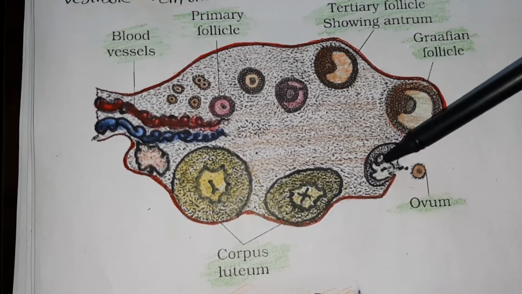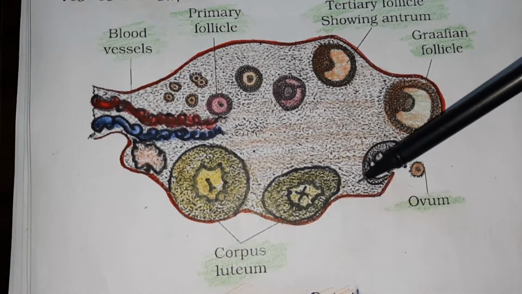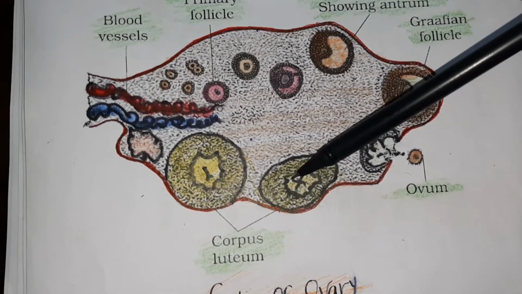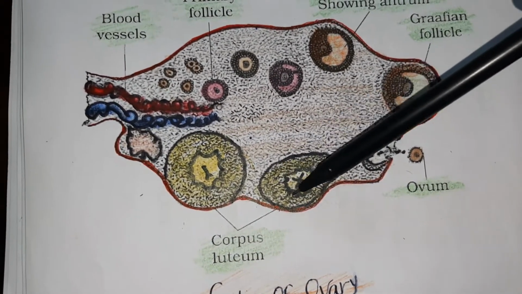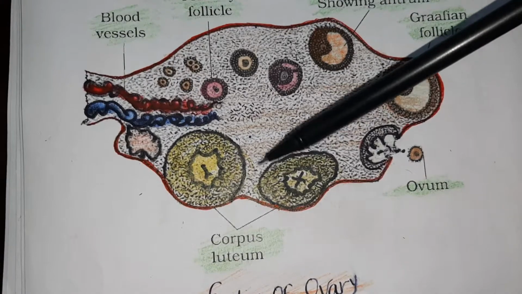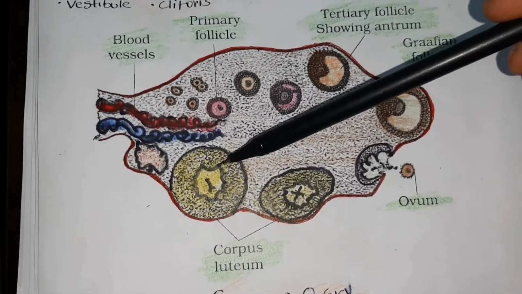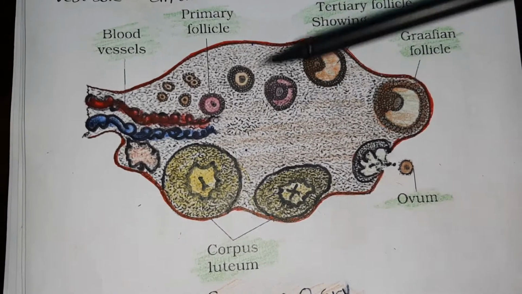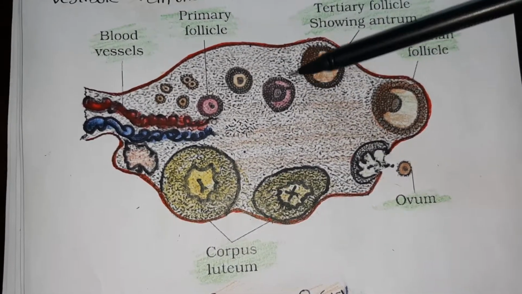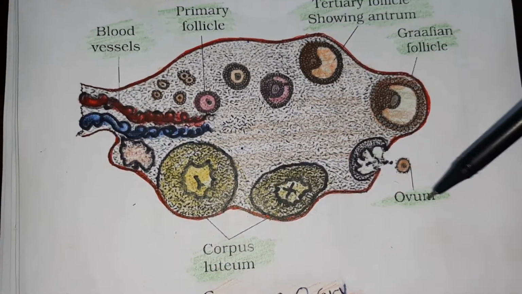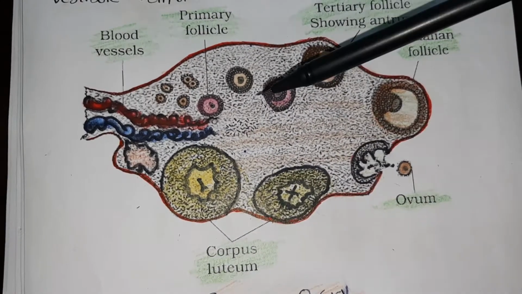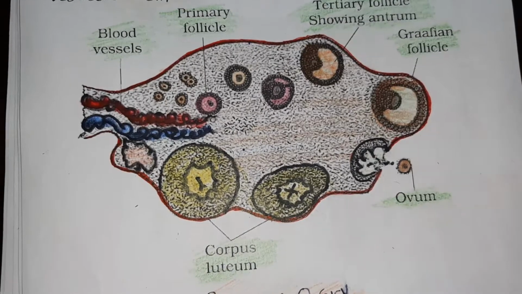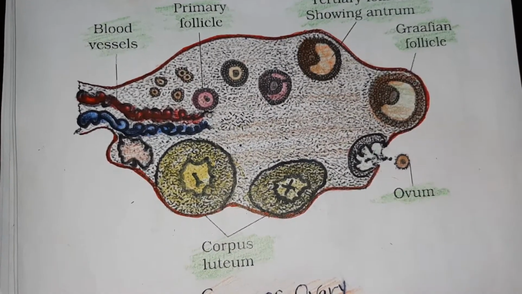The empty Graafian follicle then develops into a yellowish mass which we call the corpus luteum, and that corpus luteum produces the hormone known as progesterone, which is essential for the development of the uterine wall, so that the uterine wall can assist the egg, and it also helps to maintain the pregnancy. So progesterone is considered the pregnancy hormone.